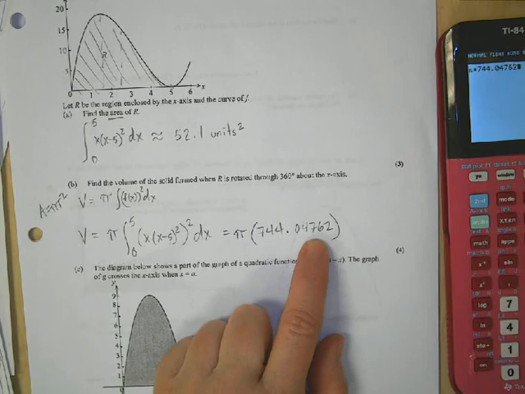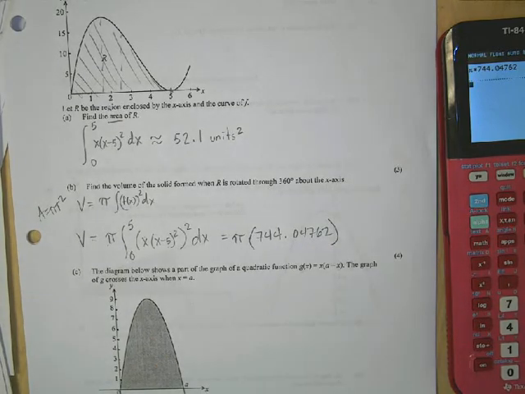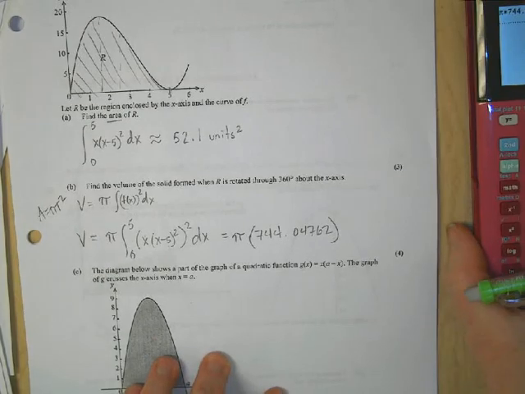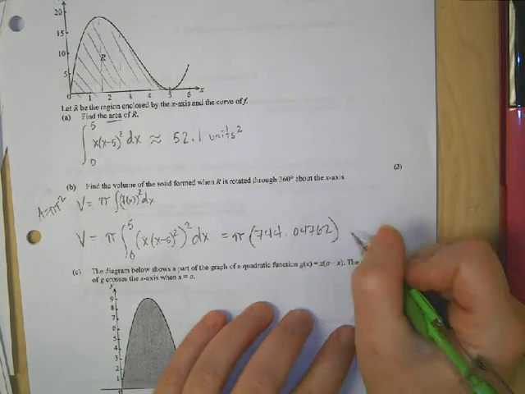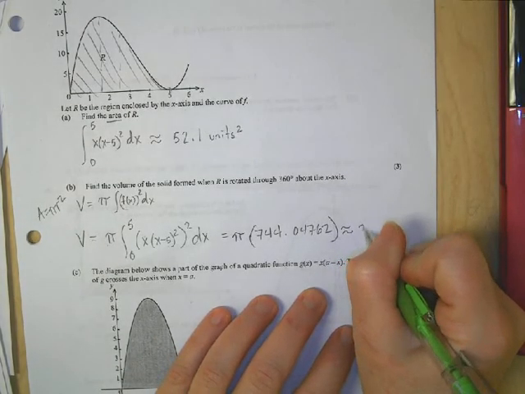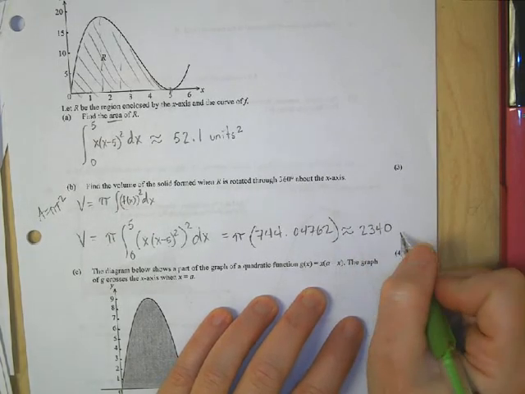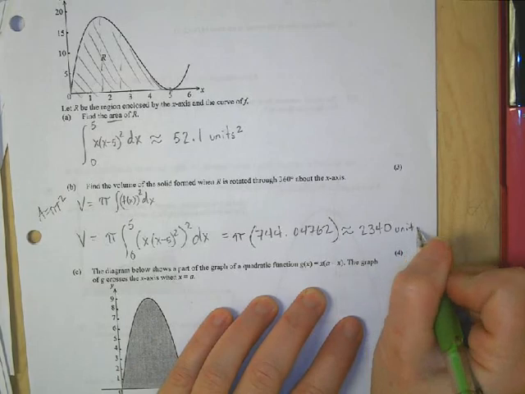I don't want to be off at all, so I put the whole thing in, and then I get my answer. Oh, this is funny. I got a different answer this time than I got before. Shoot. What did I do wrong? Right now I have 2340 if I'm rounding it off to 3 significant figures.